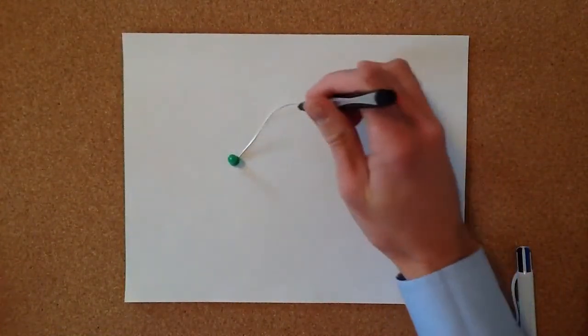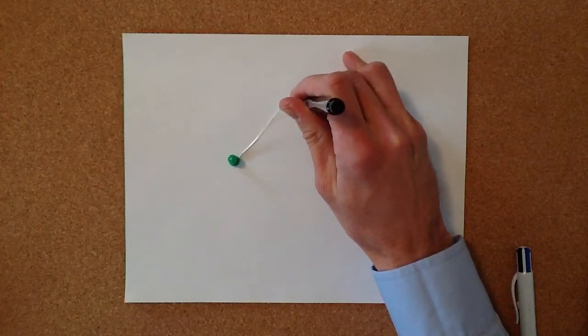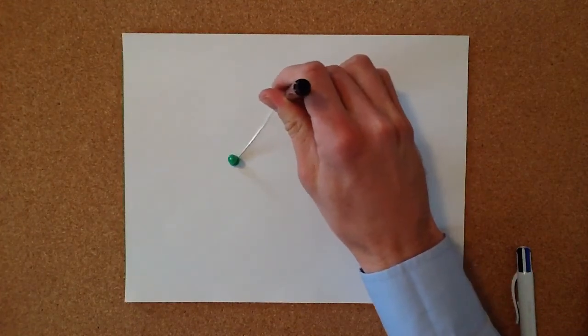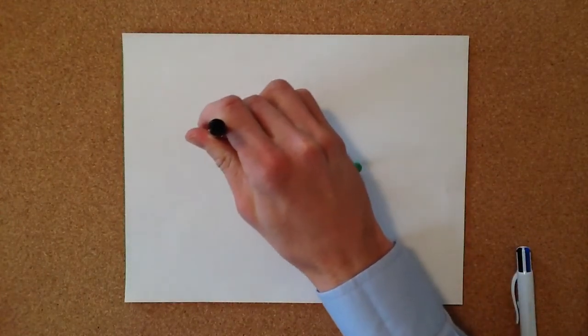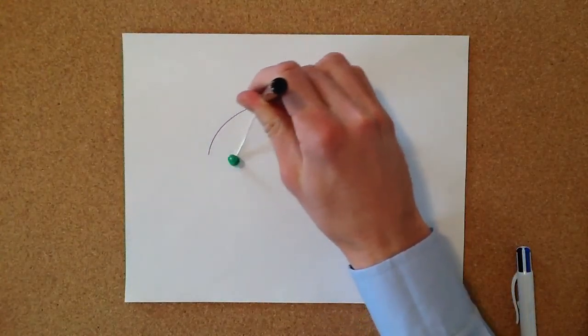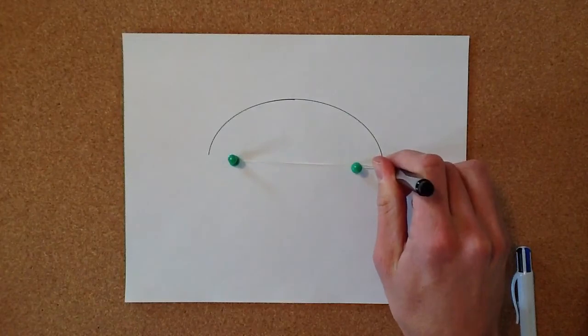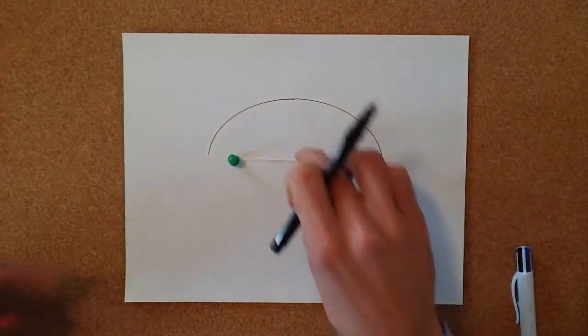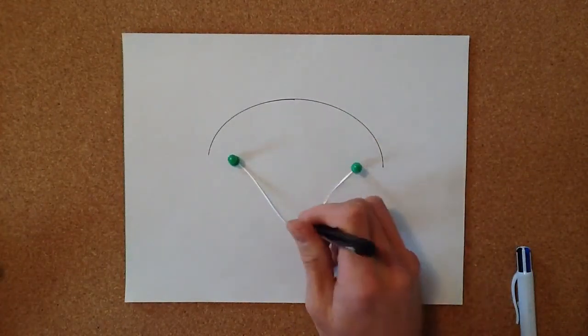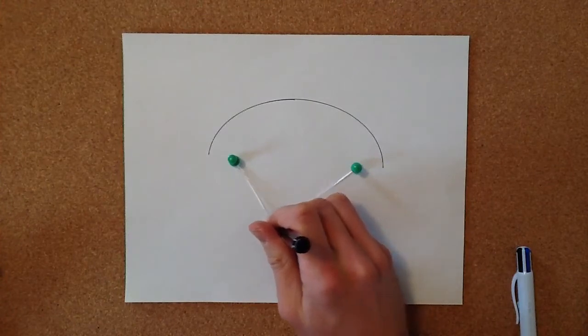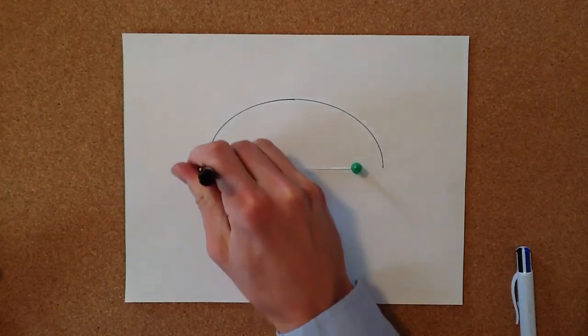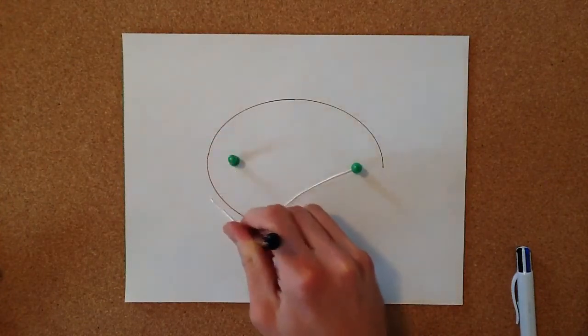Because the length of this dental floss doesn't change, we can pull it tight, and we can do this right here. There we go. Okay, now that's the top half. Let's swing around and get the bottom half. Now if I do this just right, it should meet up here at the edges.